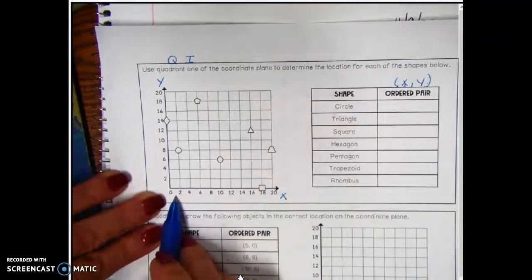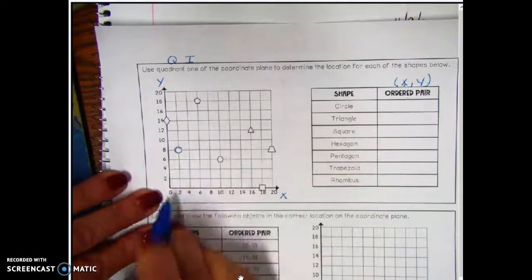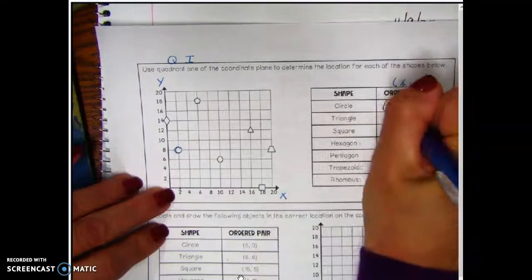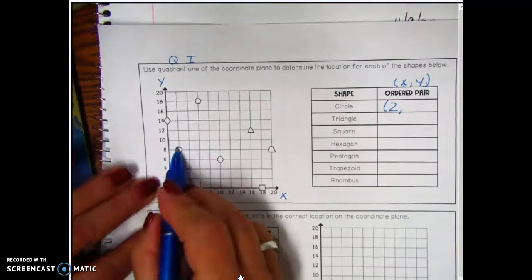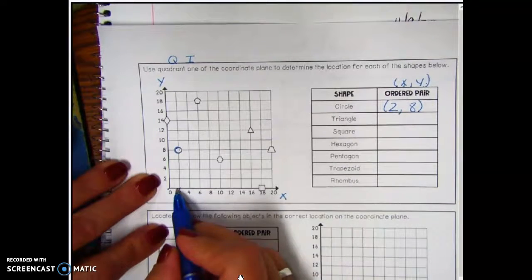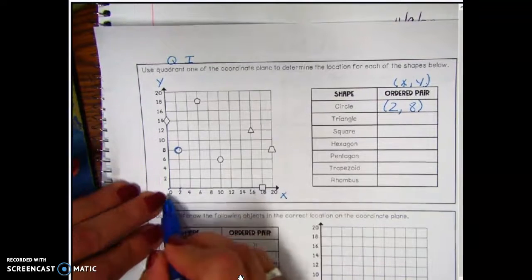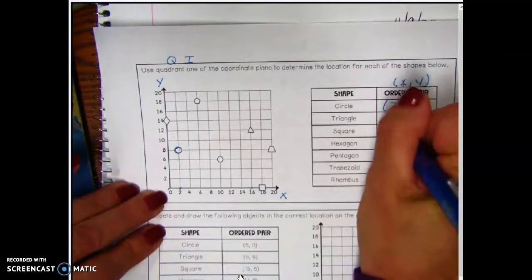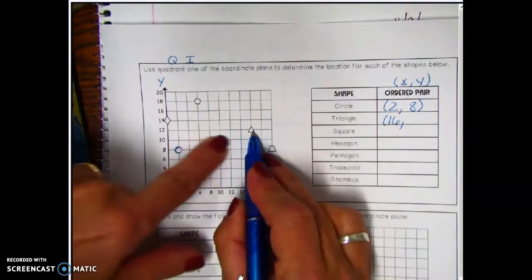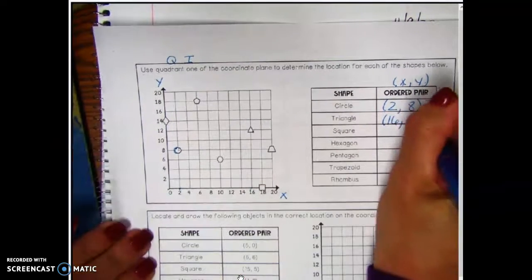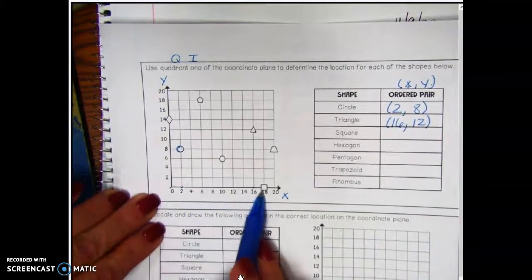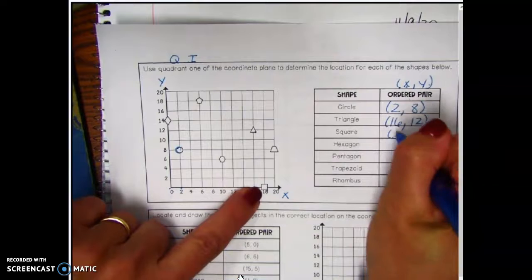Okay? So here, for my circle, it's right here. So I start at 0 and I go to 2. 2 across. How many up? Looks like 8. And I close parentheses. Triangle. I go across 16. I go up, let me make sure I'm accurate, 12. I'm going to go to my square. I'm going to go across 18.